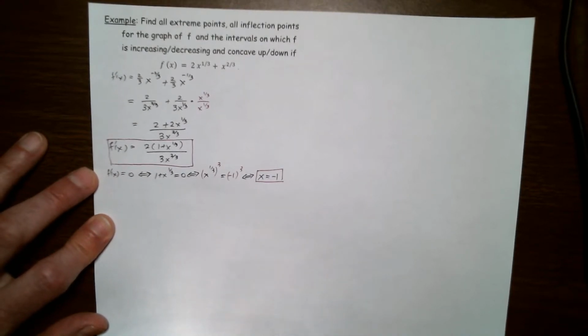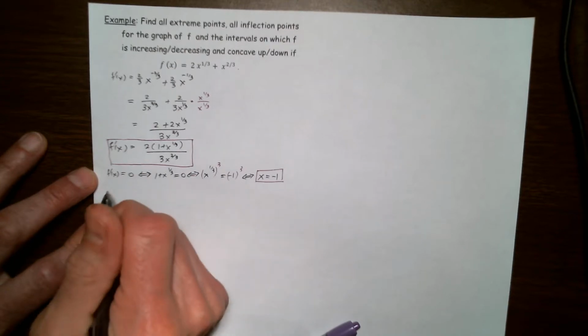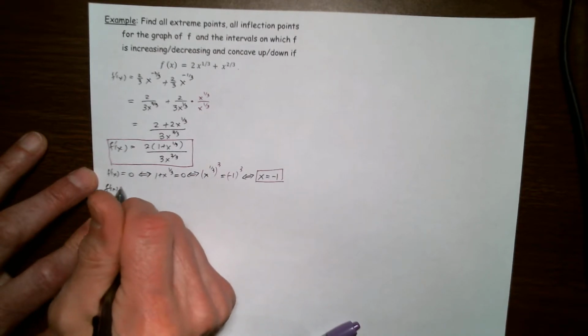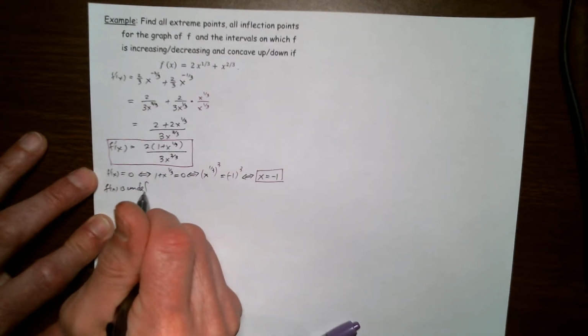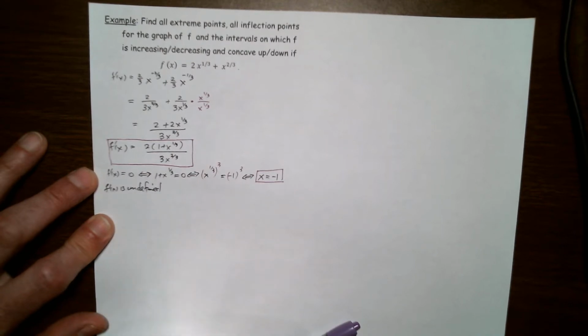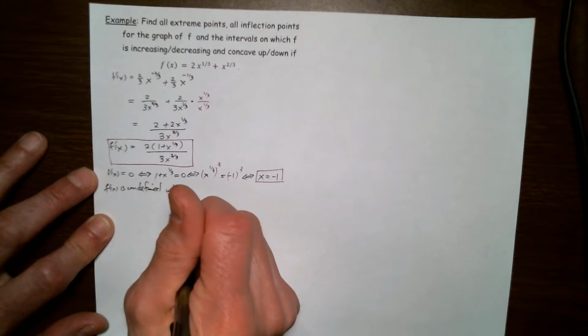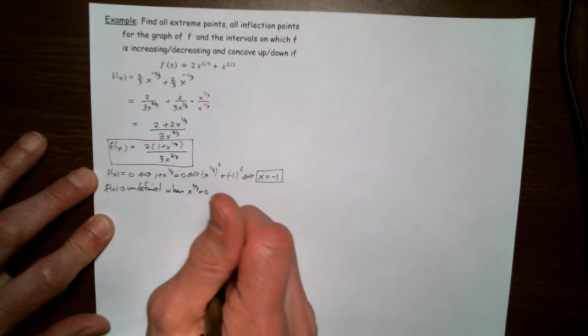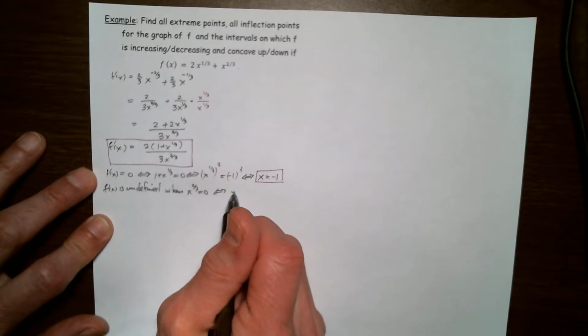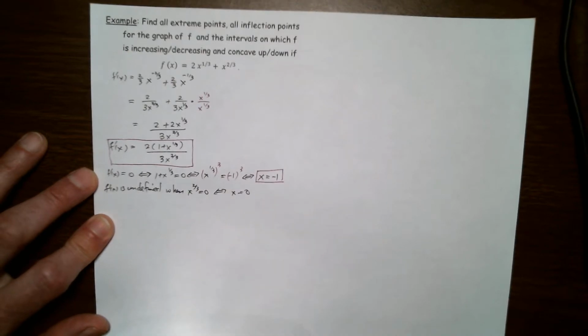We also notice, however, that f prime of x is going to be undefined when its denominator is 0, right? So that means x to the 2/3 would have to be 0, or in other words, x itself would be 0.